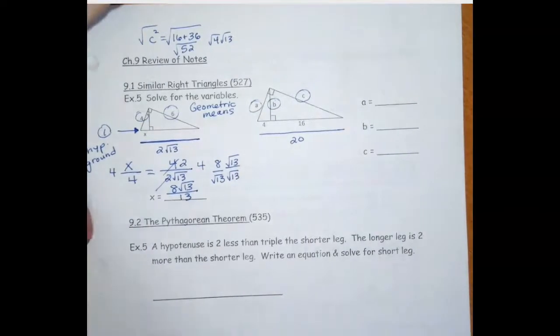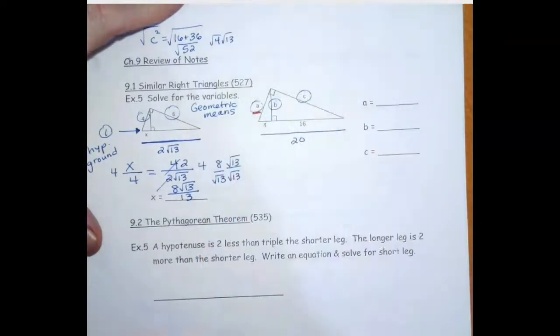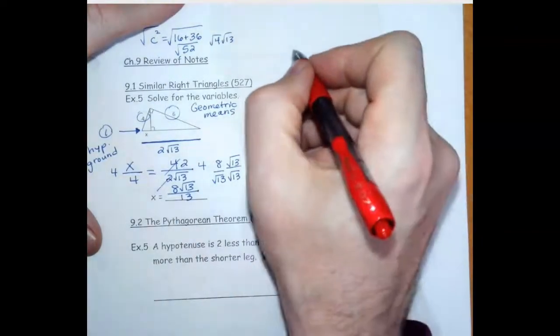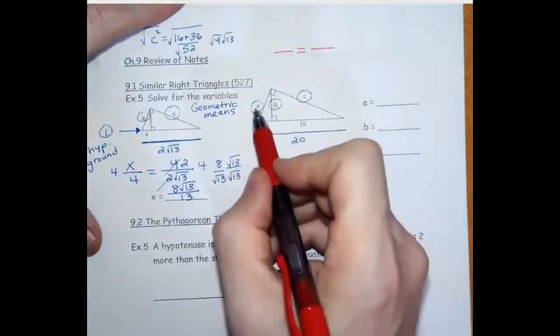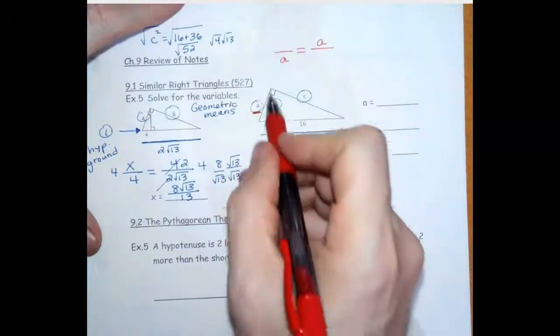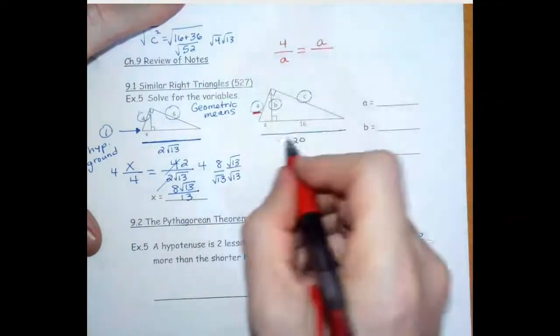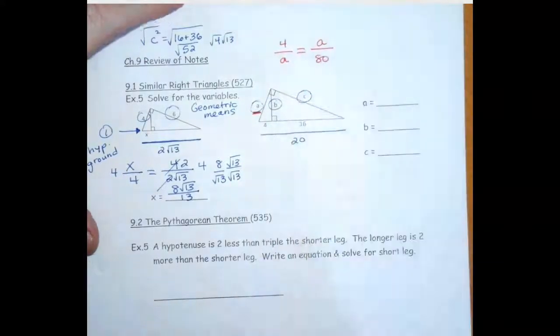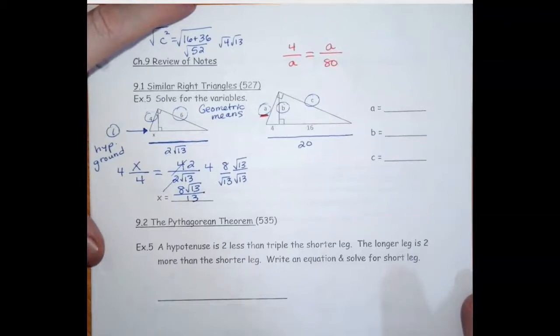Alright? Now, let's go over this one. So we're going to have this 3 times, so a proportion again, right? And a, we just said, was the geometric mean. All 3 of these are going to be geometric means. A is the geometric mean between the piece closest to it and the whole hypotenuse. Okay, I'm going a little bit faster. You could pause this and do it yourself. It's good practice.